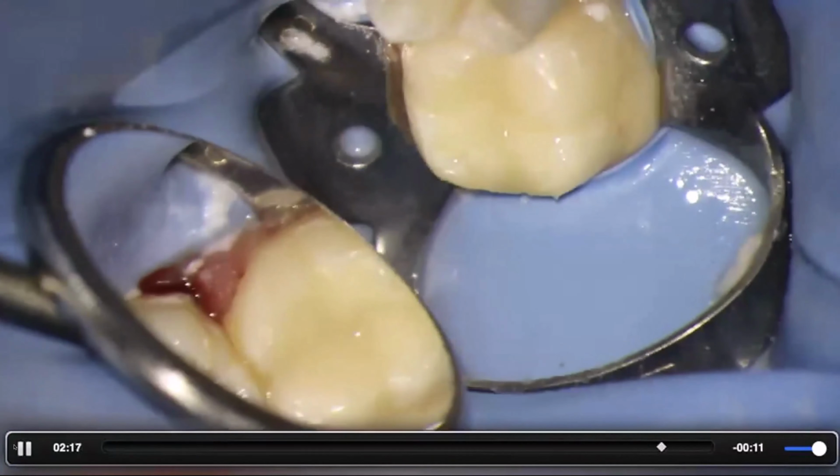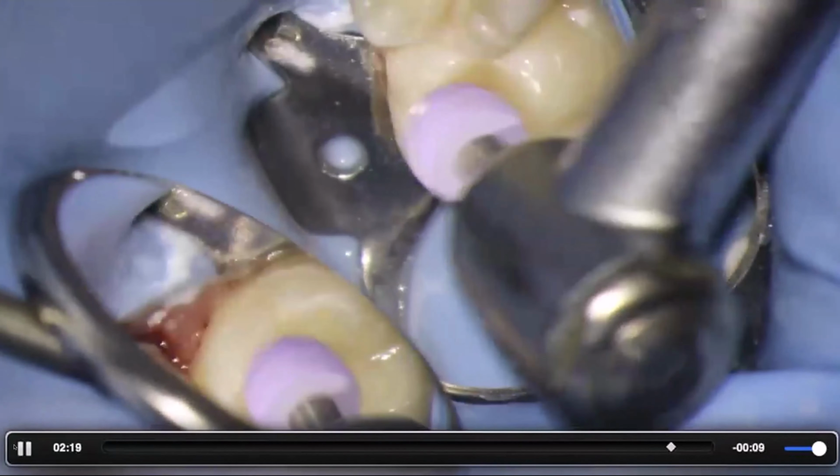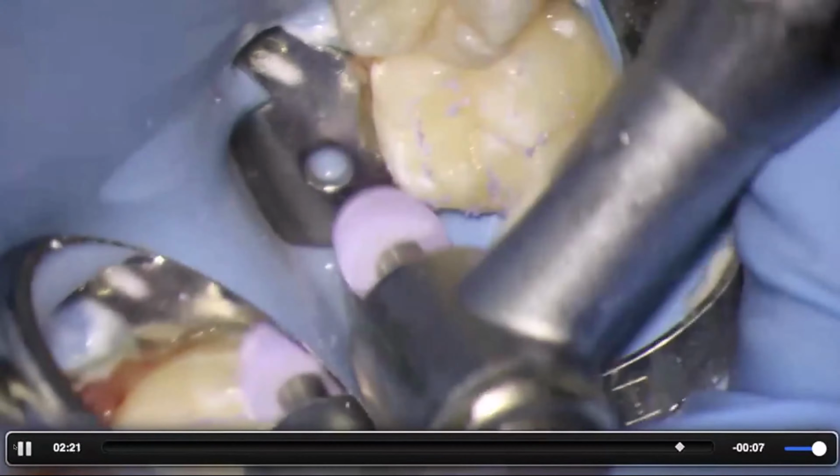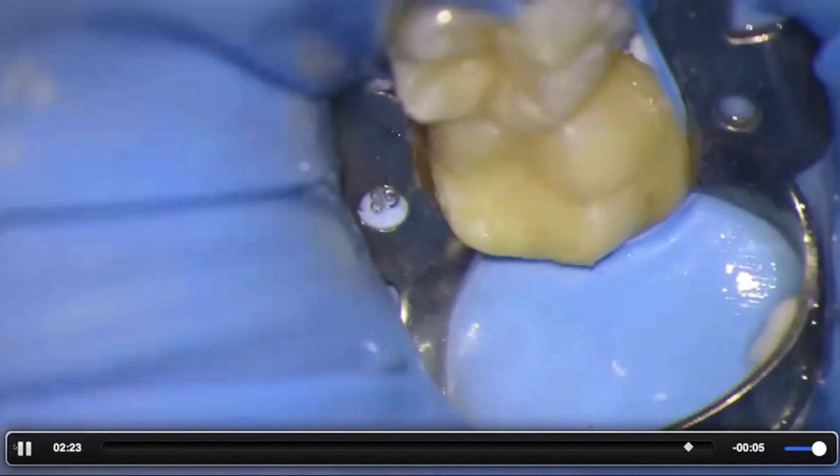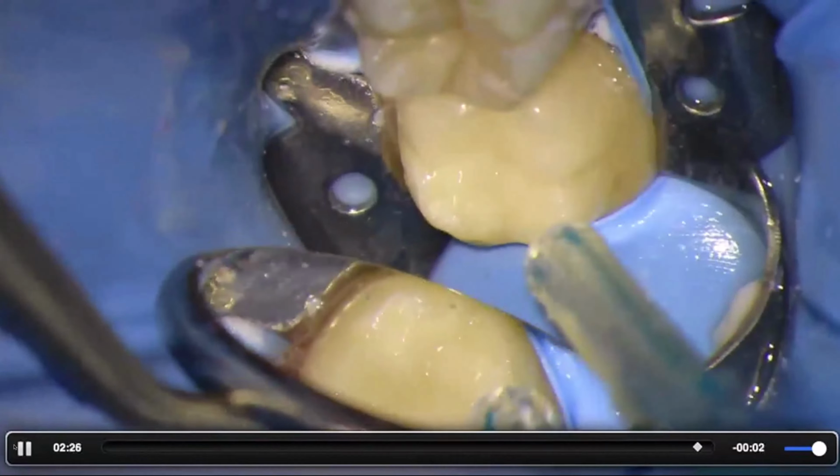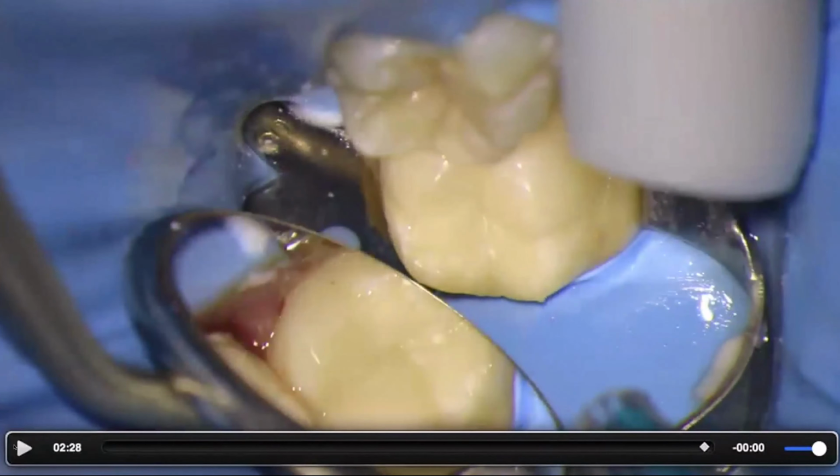I'm using a white football. I'm not going into my anatomy. I'm just kind of smoothing everything off. And this is just a rubber wheel and rinsing, and you get an idea. It's not perfect, but it looks decent. It'll suit this patient for a while.